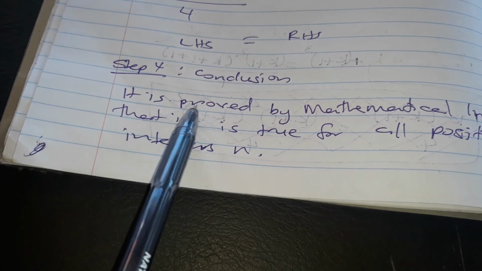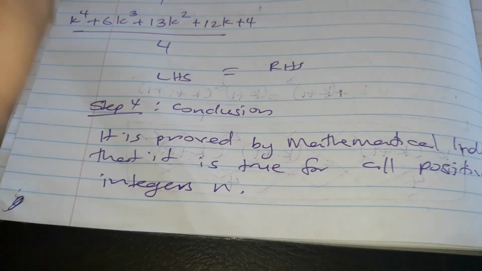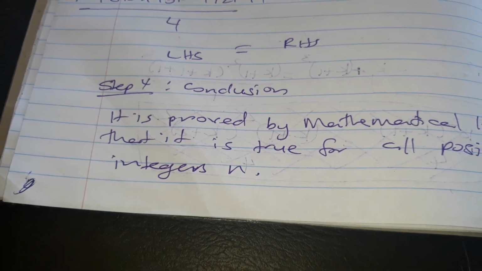Make sure that for the word each, you can always write the expression that's there in the question, that particular sequence is true for all positive integers n.